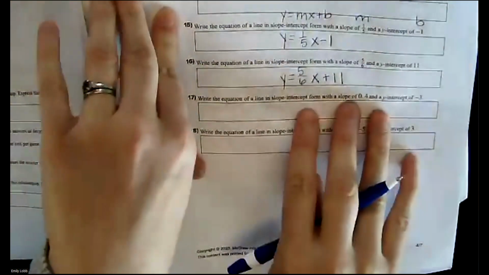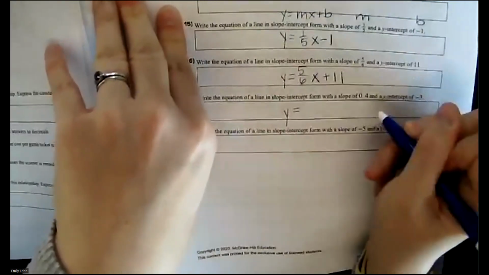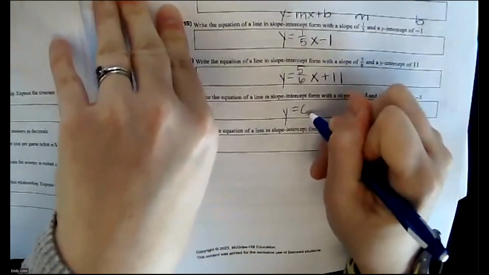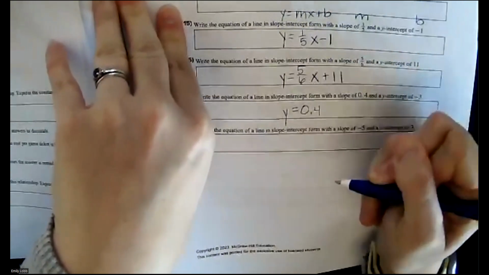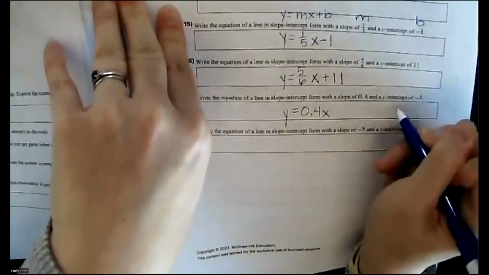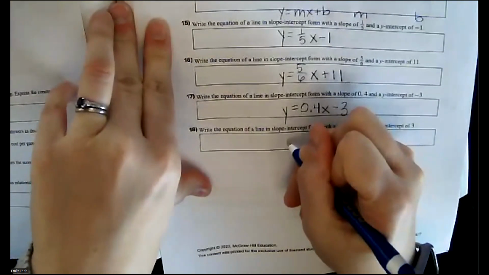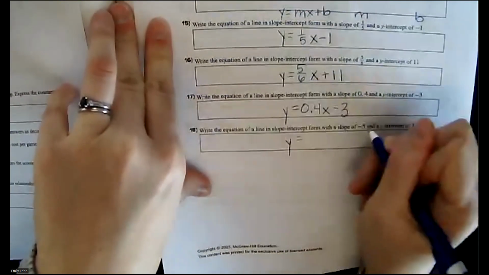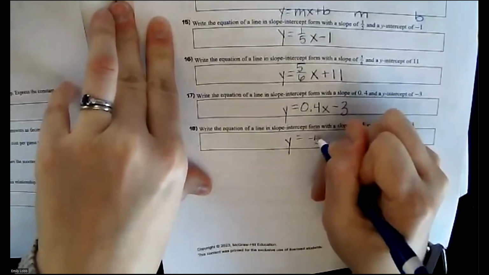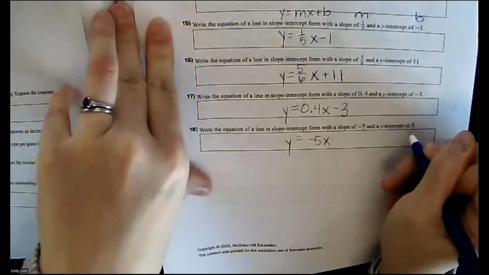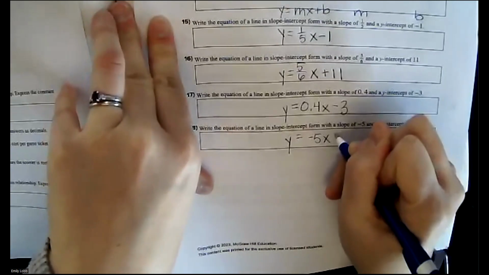Don't get all confuzzled when you see a decimal. Just put it into our form. The slope, or the m, is 4/10. Don't forget your x, and then plus b is -3. All right. So you're gonna follow that same process here. Your m is -5, so you're gonna say -5x, and your y-intercept is 3. So you're gonna say +3.